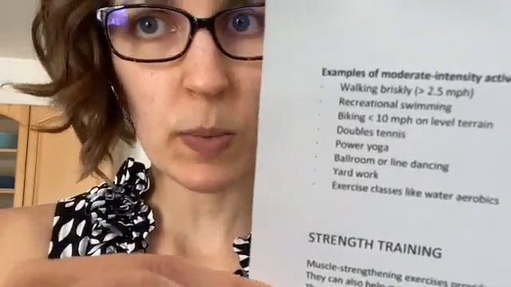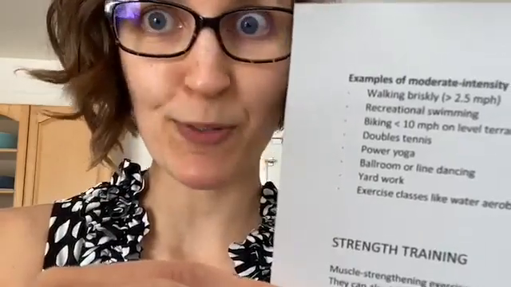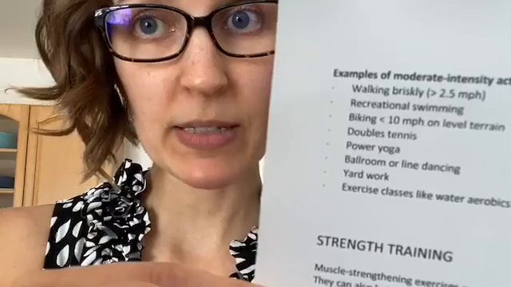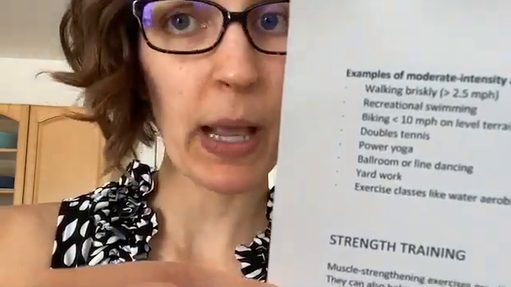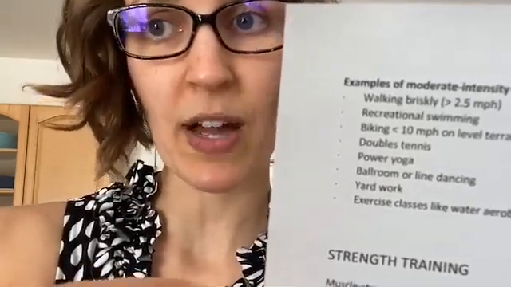Recreational swimming, kind of swimming around, not doing laps for time or anything like that. Biking over 10 miles an hour on level terrain, so that's riding around town, riding on a bike path. Doubles tennis, so you're not running around as much. When you're playing doubles tennis, you have a smaller area that you're covering.